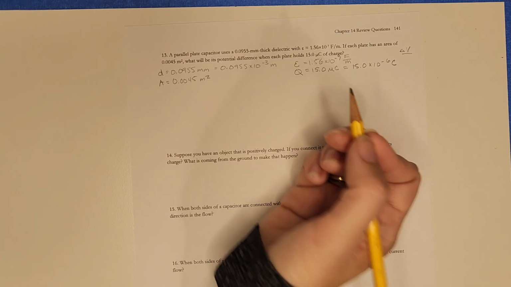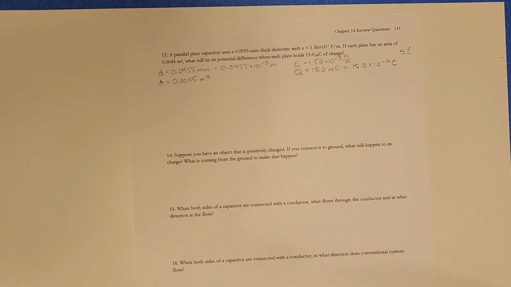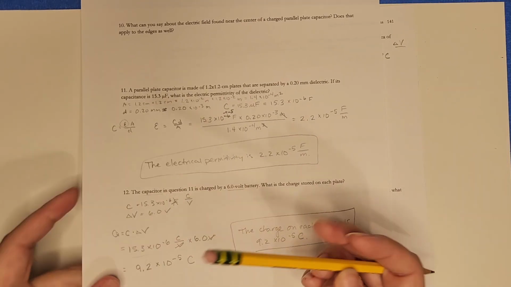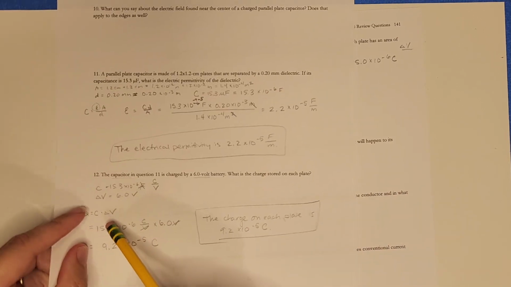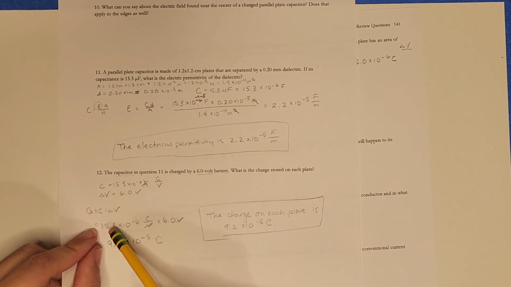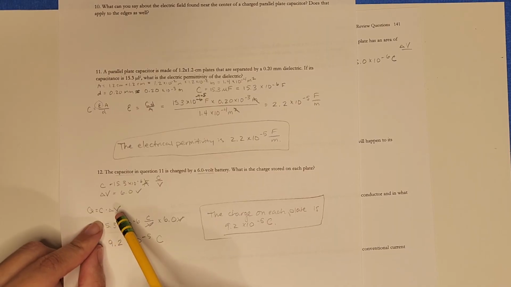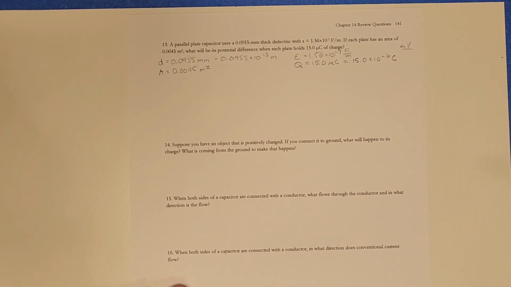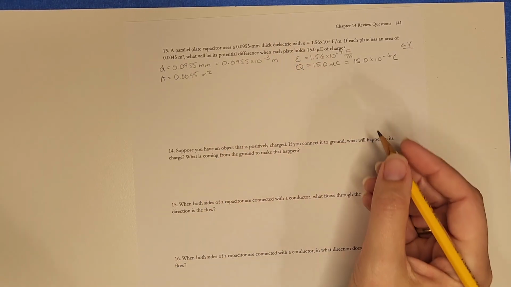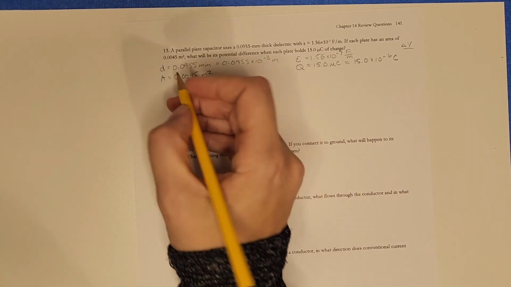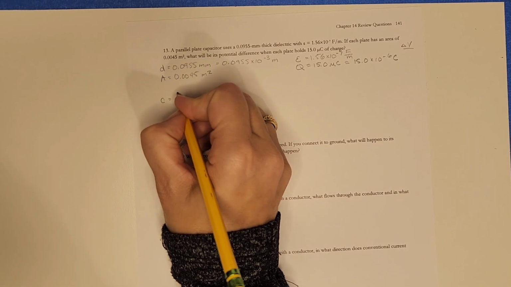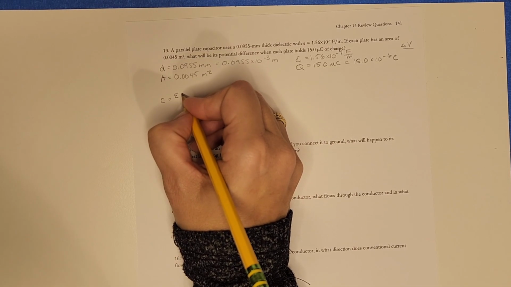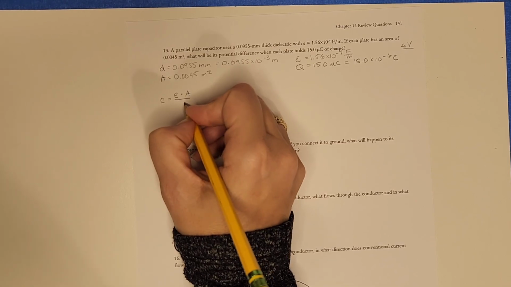Okay, so we're going to use the same equation from the last problem, Q equals C times delta V, because we have Q and we have everything we need to get C in order to solve for our potential difference. So let's get our capacitance using C equals our electrical permittivity times area divided by diameter.